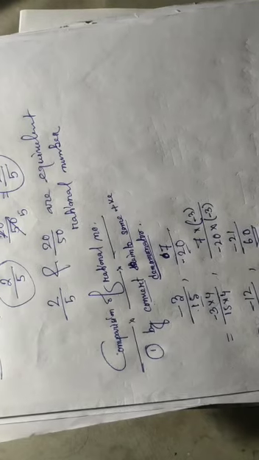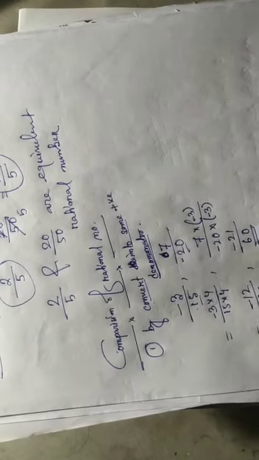We already learned in the previous class, if denominators are same, the bigger numerator implies the bigger fraction. So minus 12 is bigger than minus 21. So minus 12 by 60 is bigger.